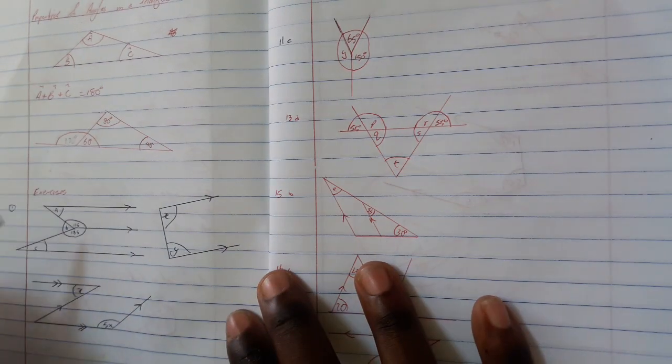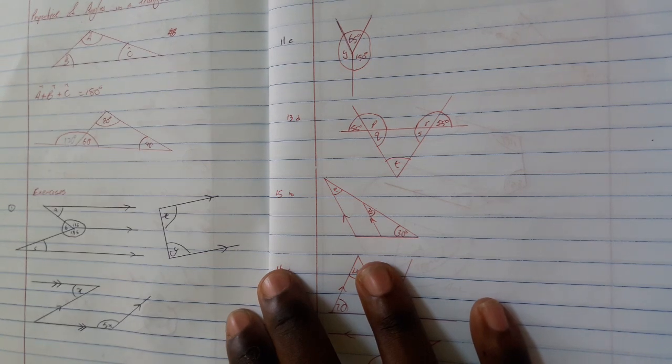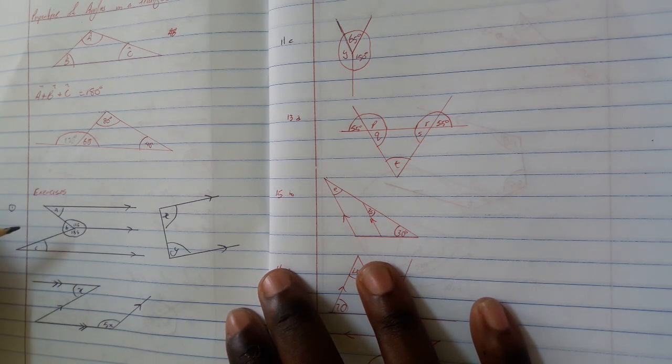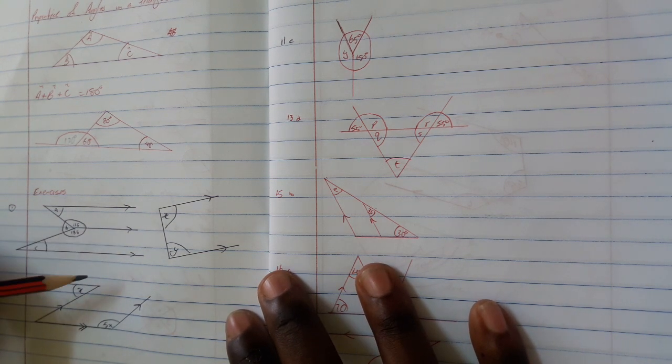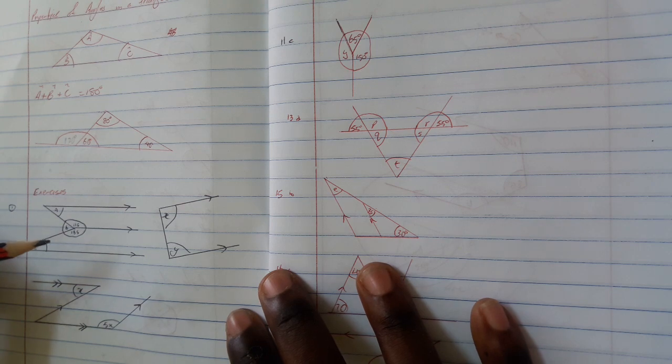For now, there's a few examples here. I'm just going to go through a few of them, and I'll let you do the rest. These examples are found in the mathematics textbook, page 429. So how do we identify these properties? First of all, this has arrows. As long as there are arrows, these indicate parallel lines. As long as there are parallel lines, there are corresponding angles, alternate angles or interior angles.